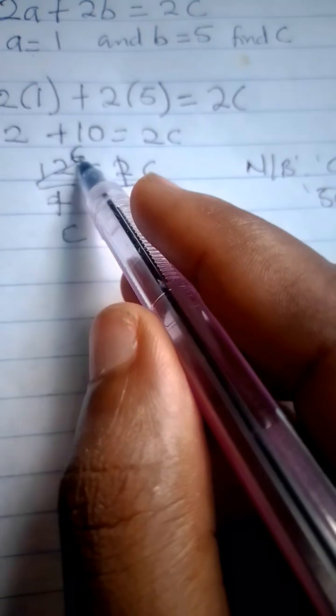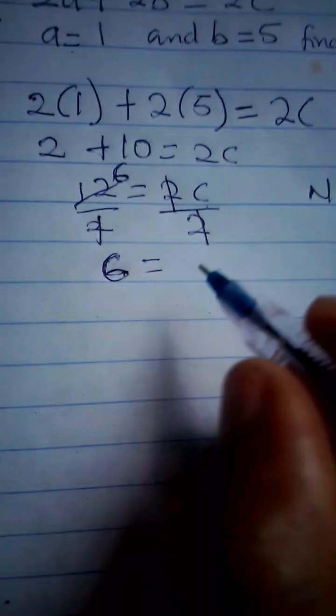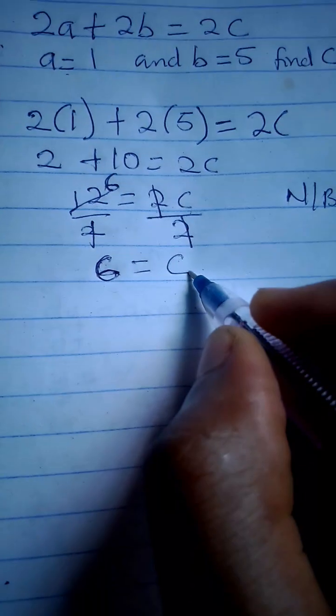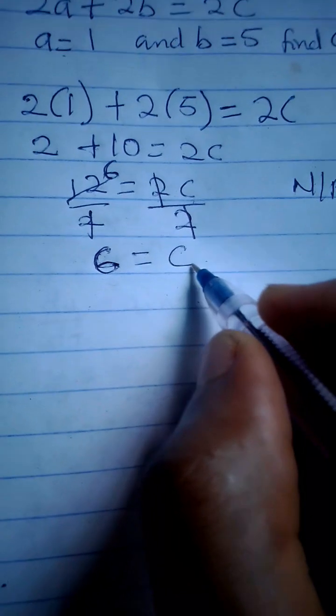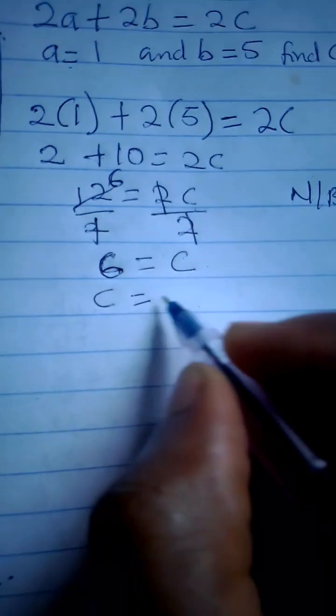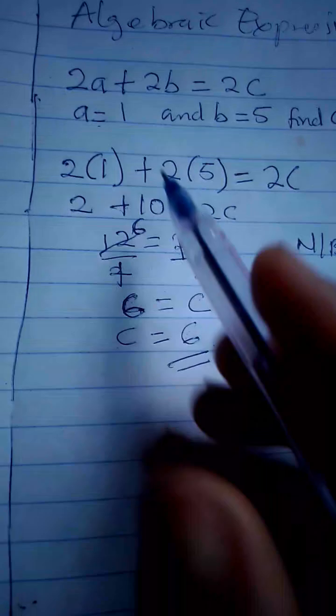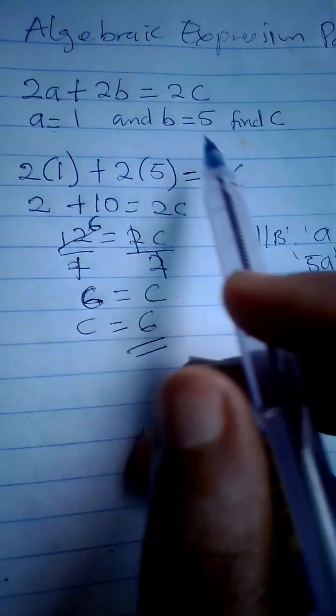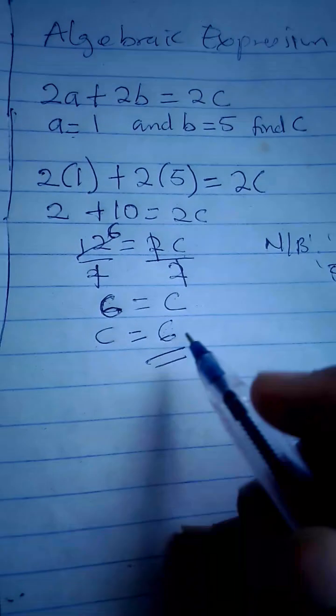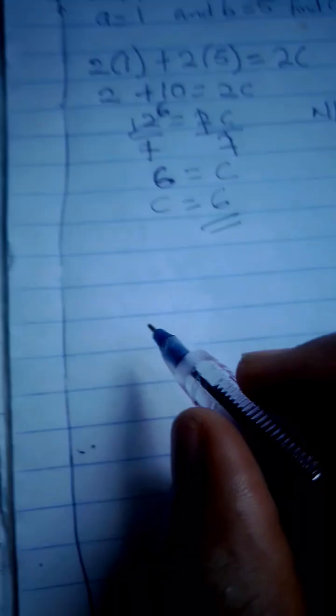So therefore, let me break it down more. 6 is equal to C. So we know that C is equal to 6. Therefore this is our answer. So if A is 1, B is 5, then C is 6. That's it for that question. That was number 1. Let's go to example number 2.